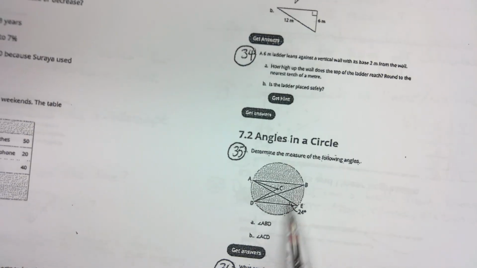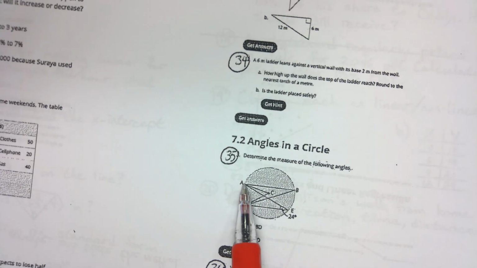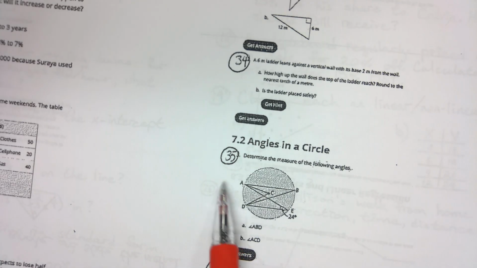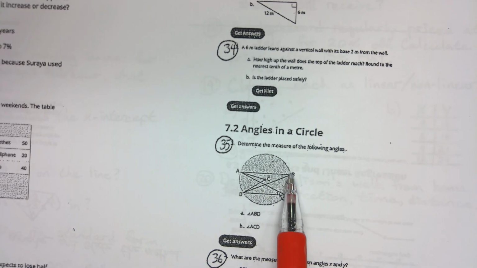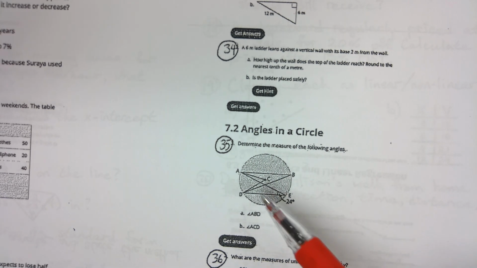While we're looking at this right here, what is line AB called? Chord. That's right. It's not your diameter because it doesn't go through the center. So it's actually just a chord, a very long chord. What about DC? Radius.